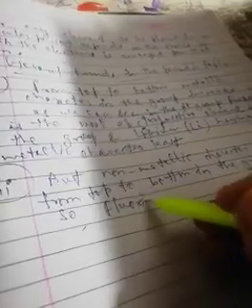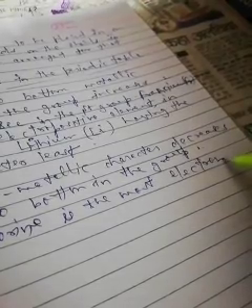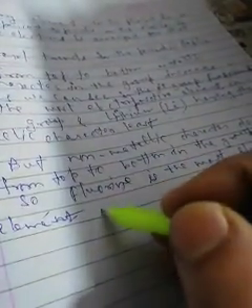So fluorine is the most electronegative element. So this is all about the group.